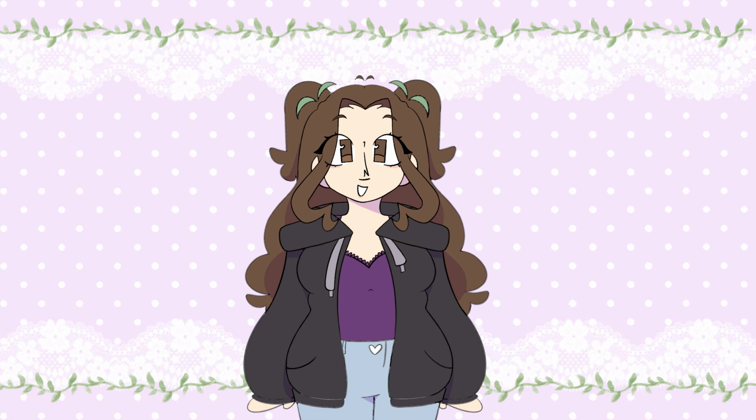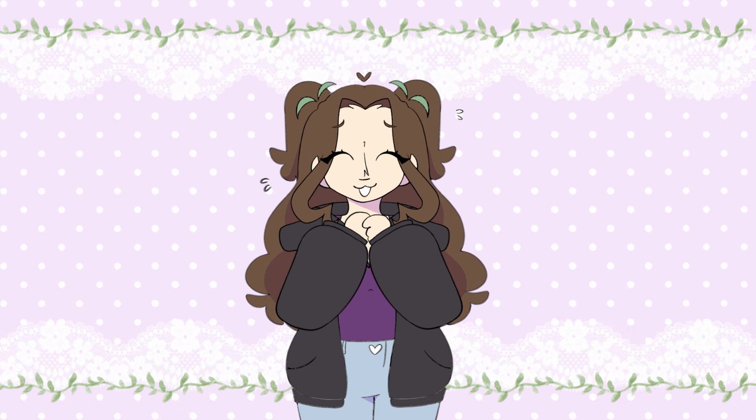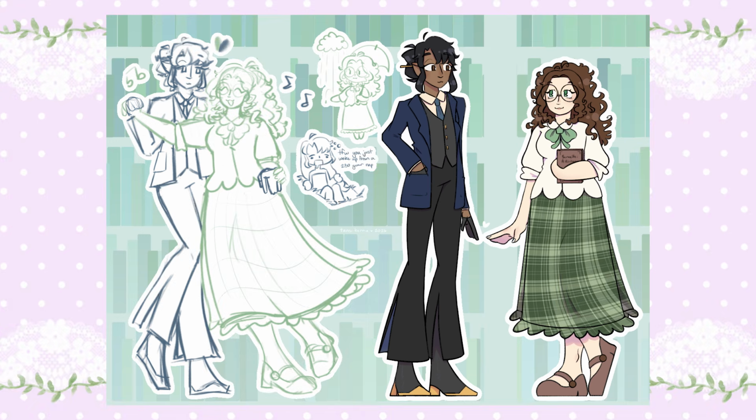I wanted to redraw Tamari and Lucian as kind of a treat to myself to show that, yes, actually, I have improved, thank you very much. So, here they are. They got a little bit of a redesign, but I'm really happy with them.